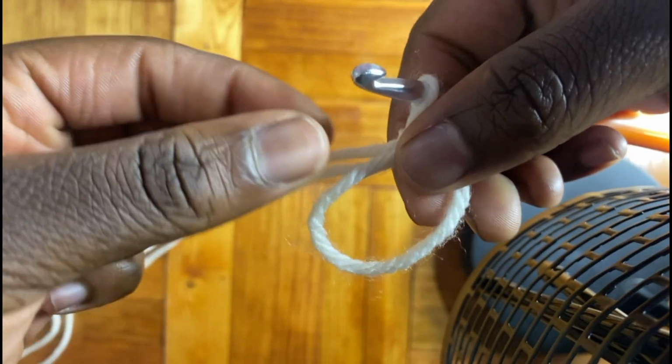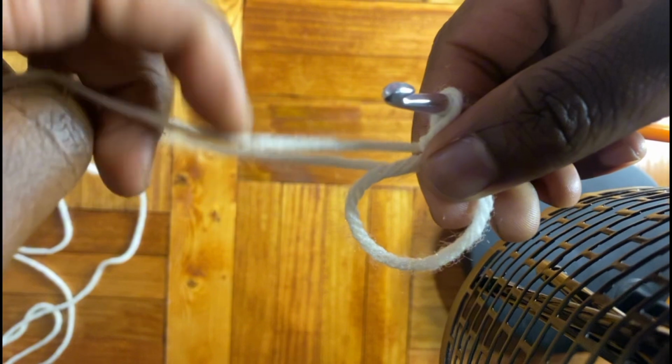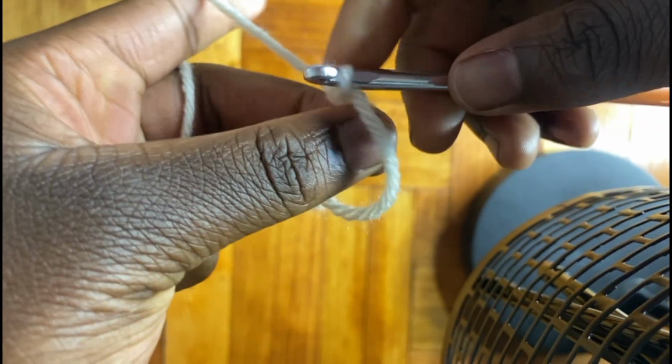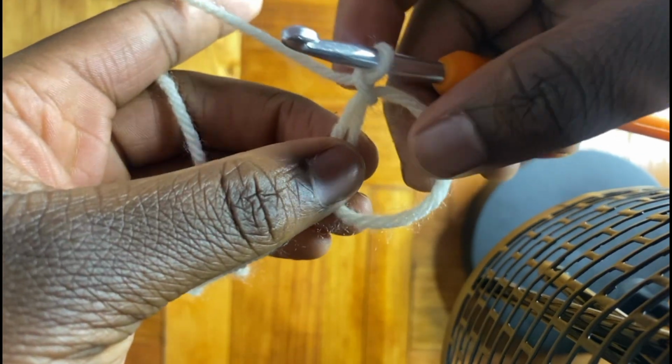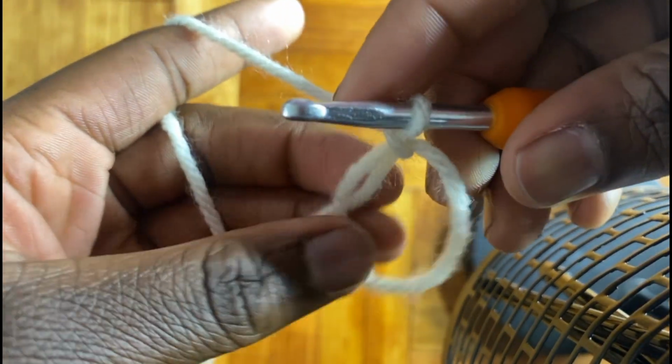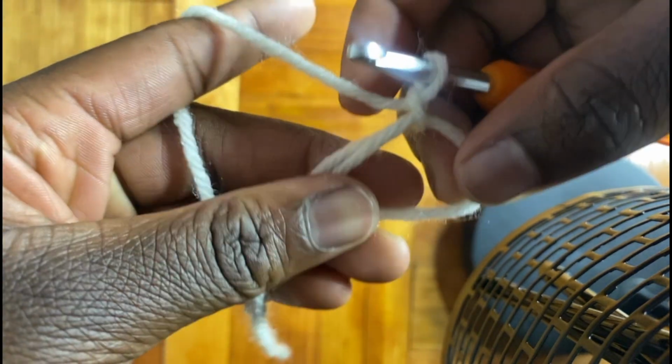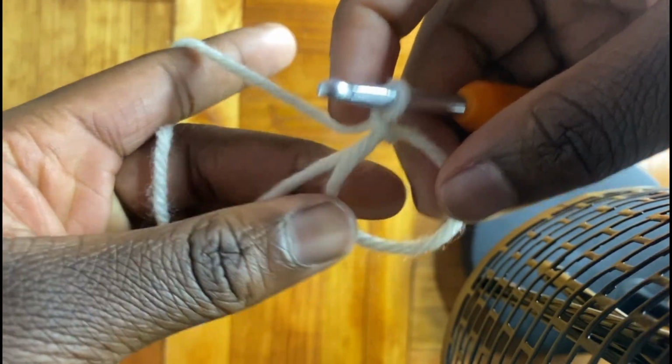Now with this magic circle, you can create things. You can create a lot of different things in the same stitches that we did previously. You can insert these through this loop, but we're not going to get on that today. That'll be saved for another video for another day.